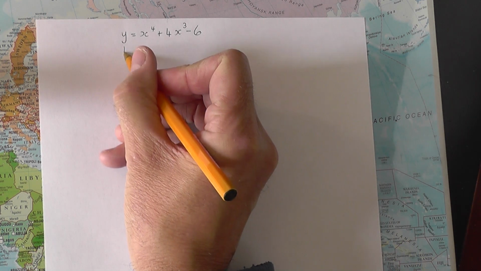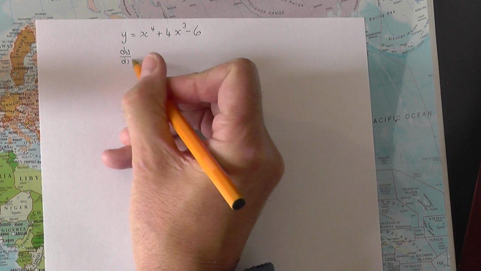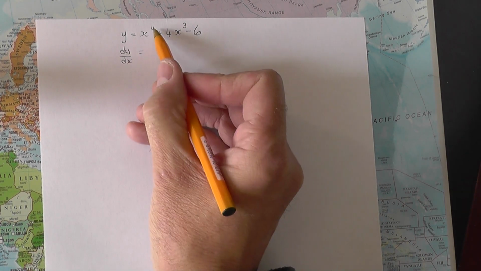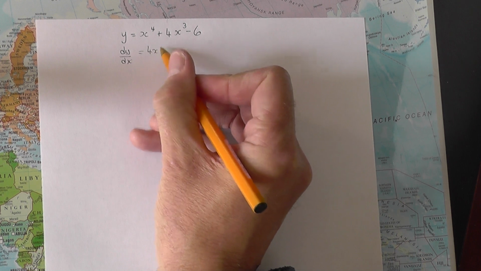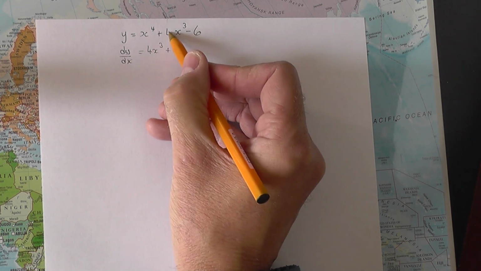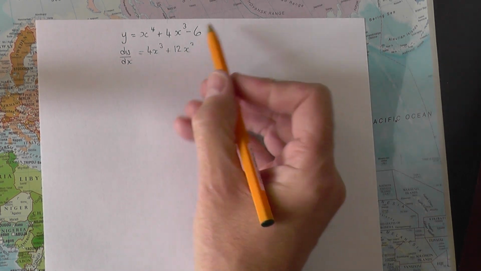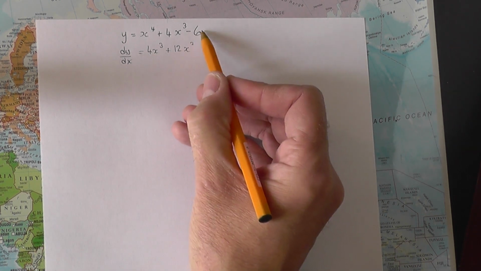So if I want to find the stationary points, we work out dy by dx. We work out dy by dx using the power method. 4 to the front, power goes down by 1. Plus 3 to the front multiplies the 4 to give 12, power goes down by 1. Remember, any number, positive or negative, if you differentiate it gives nothing.